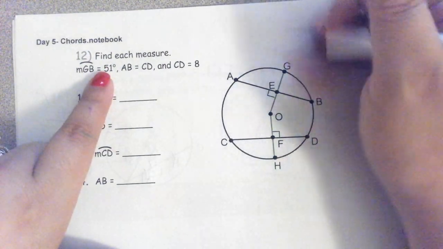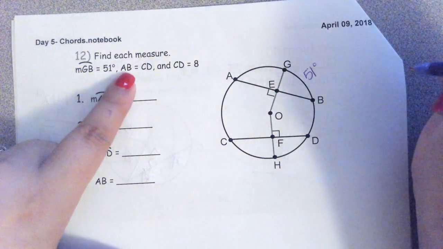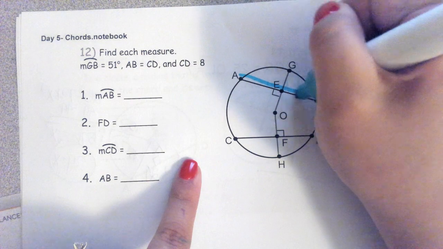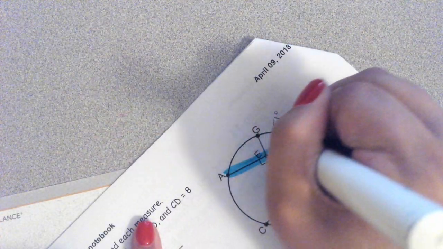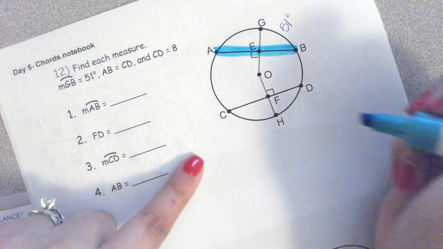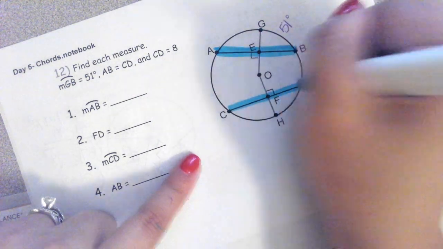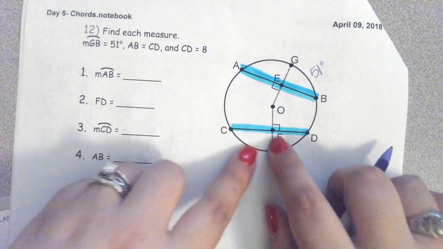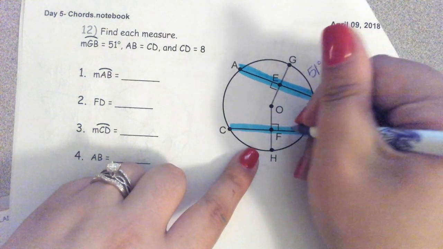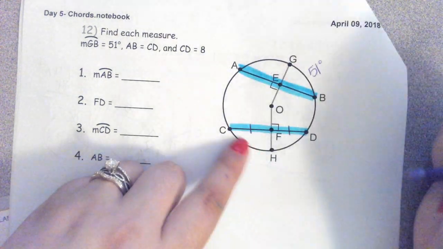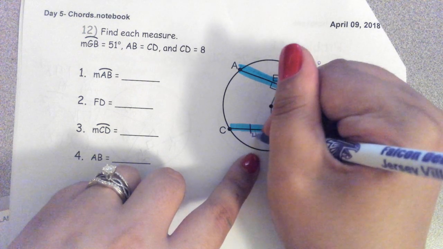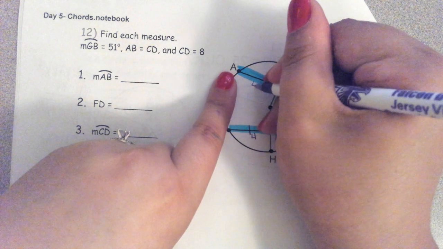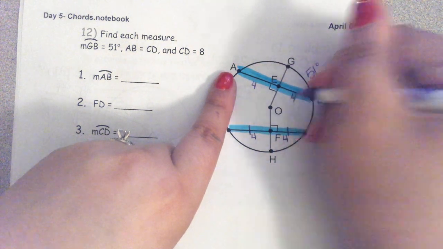I know that GB is 51 degrees, and I know that AB is congruent. Oh, that was a bad line, sorry. AB is congruent to CD. Okay? And I also know CD is 8. Well, there's a 90-degree angle here, so that tells me these are congruent. So if CD is 8, we have 4 and 4. And if they're congruent, then this is also 4 and 4.